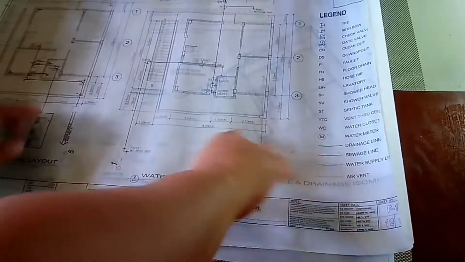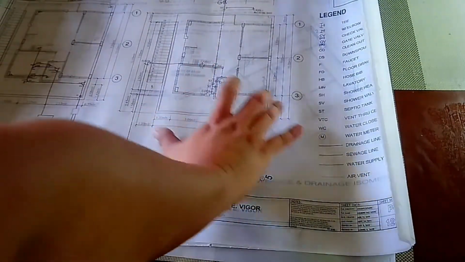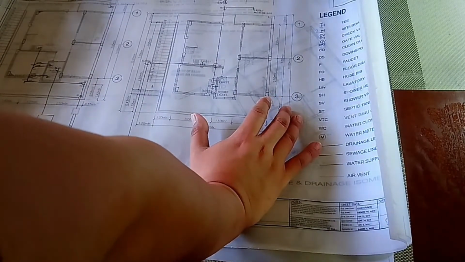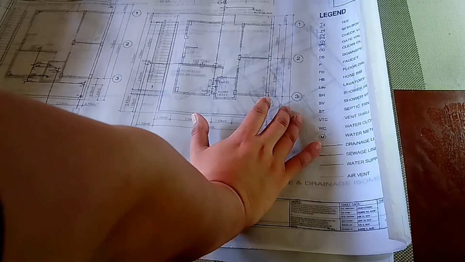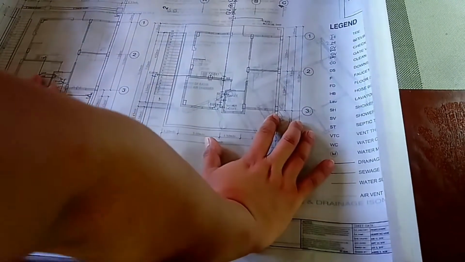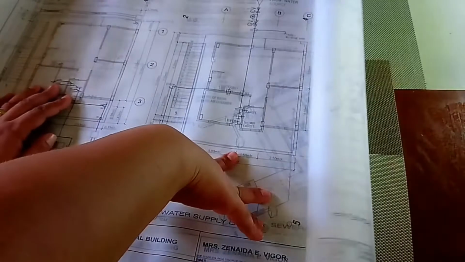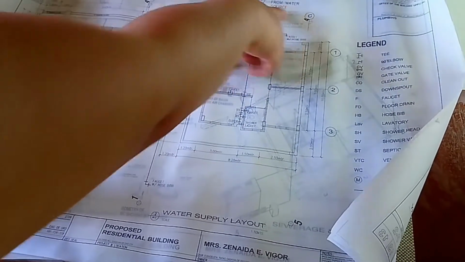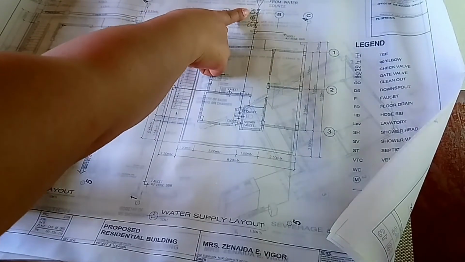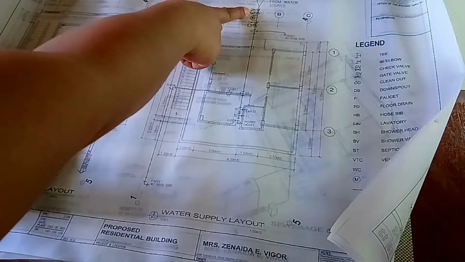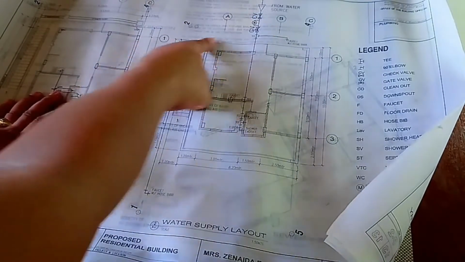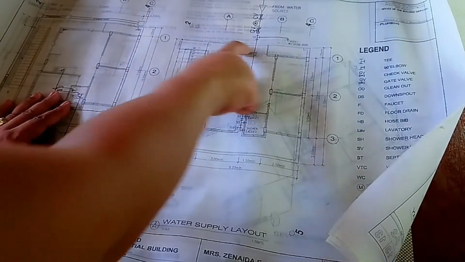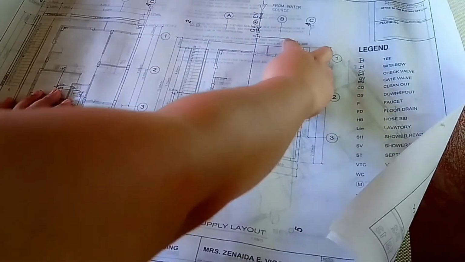So let's start with the water supply layout. This house is a split level design on a slope block. You determine first the source of water. In this case, the source of water is from here. From the source of water, first you go to your check valve. I hope you can see that. Then to your meter, then to your gate valve before it goes to a faucet here.